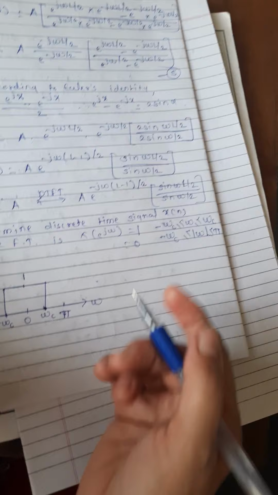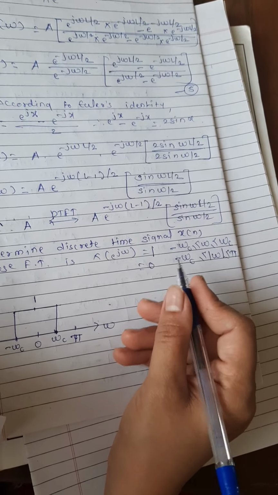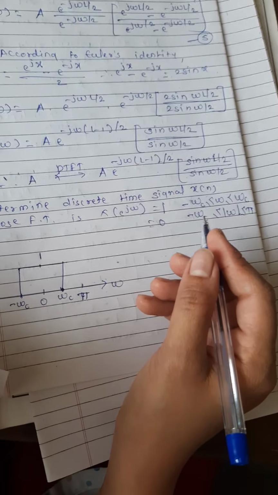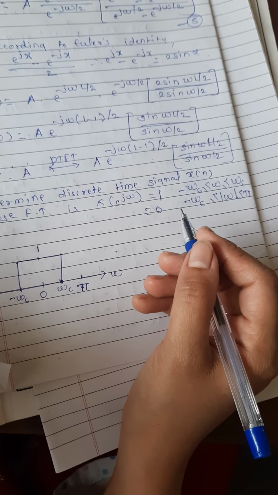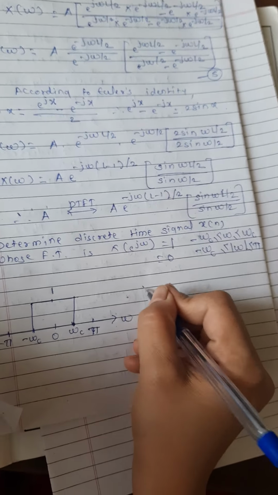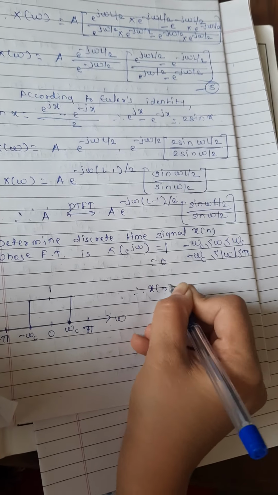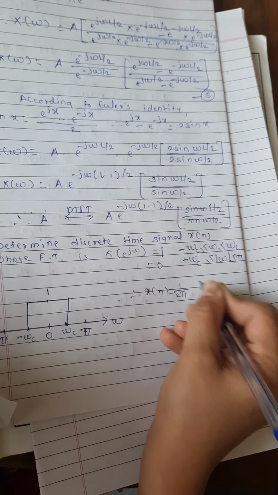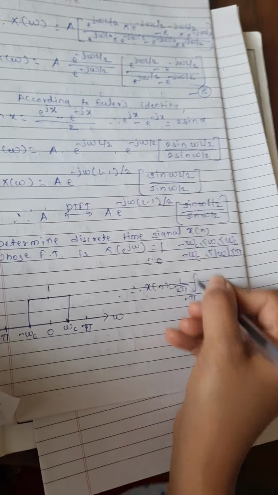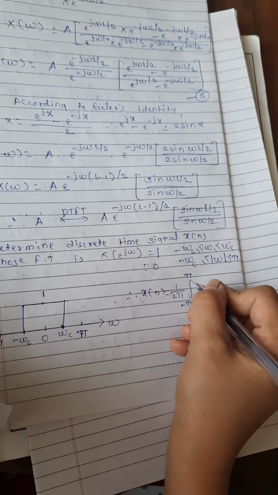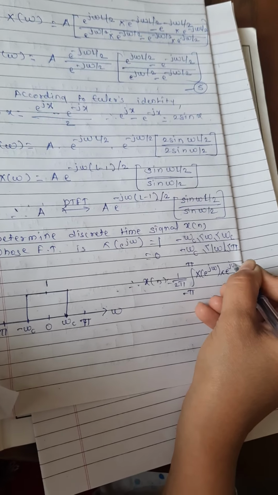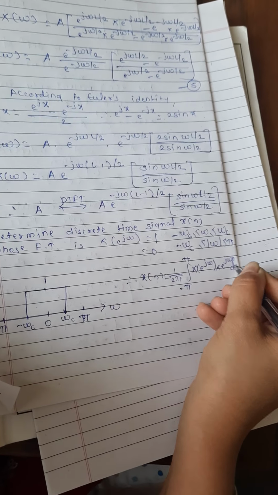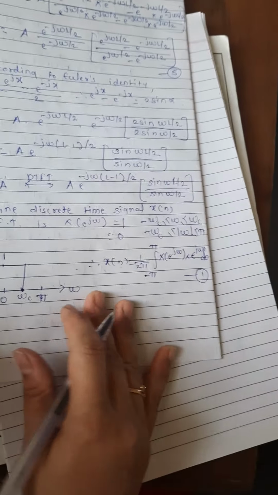Now we have to obtain x(n), which means we have to take the inverse Fourier transform of the given function. Therefore x of n is equal to 1 by 2 pi integration minus pi to pi X of e raised to j omega into e raised to j omega n d omega. This is equation number 1.